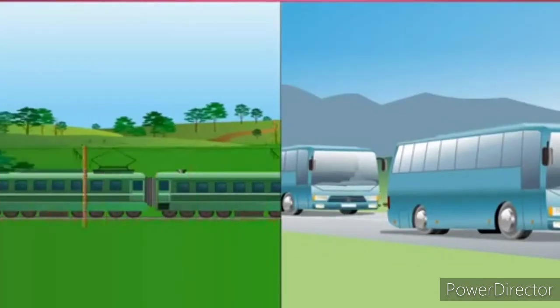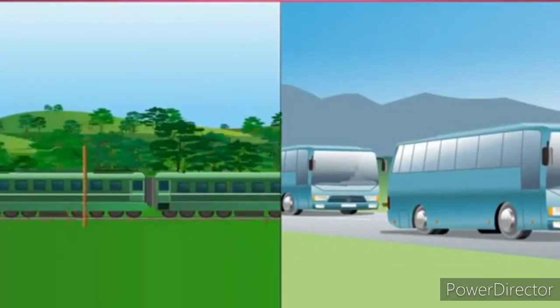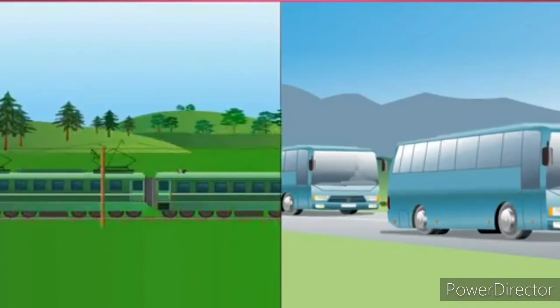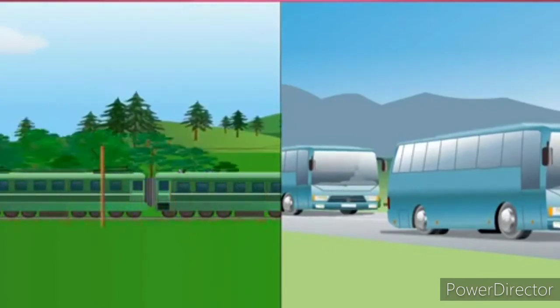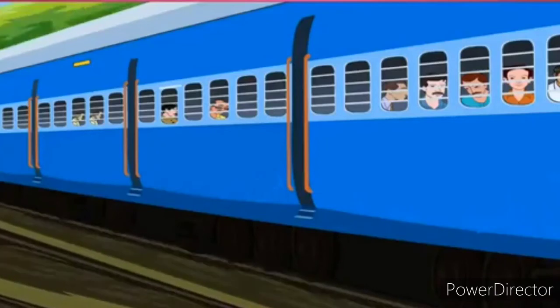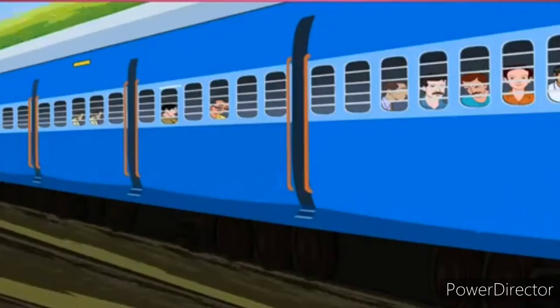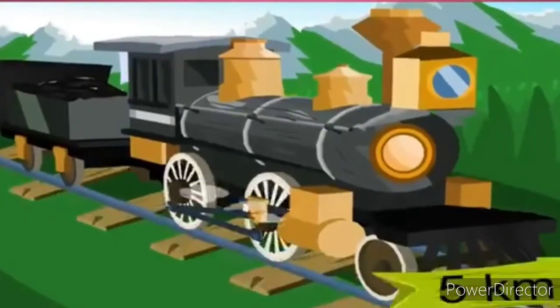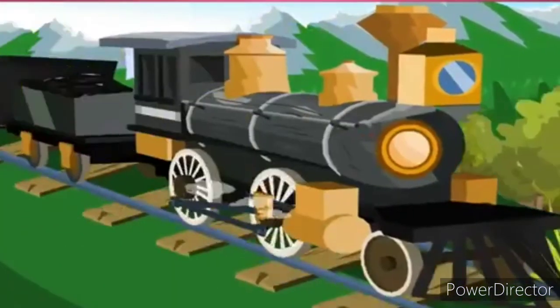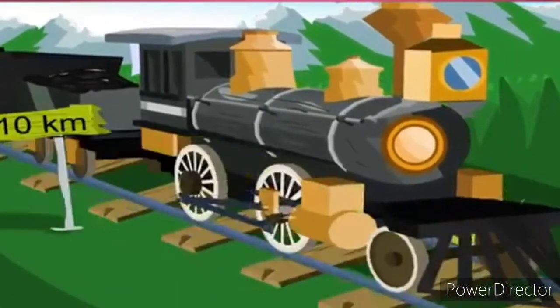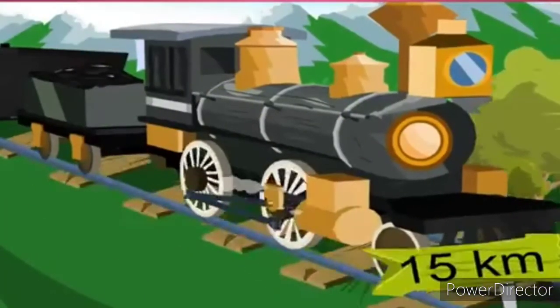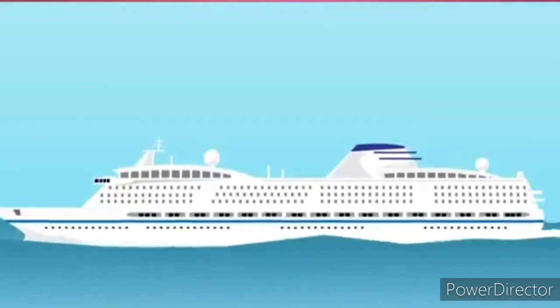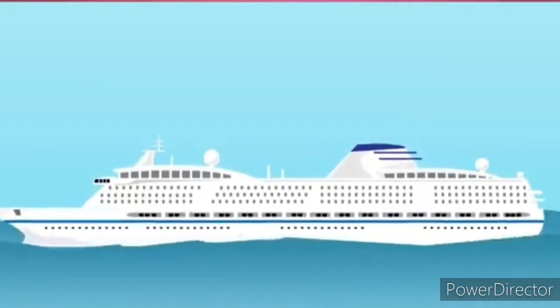To travel long distances, we use buses or trains. The train runs at a great speed and can carry a lot of people at a time. Heavy loads are transported in goods trains. To travel by sea, we use ships.